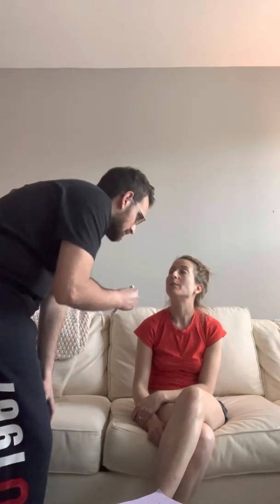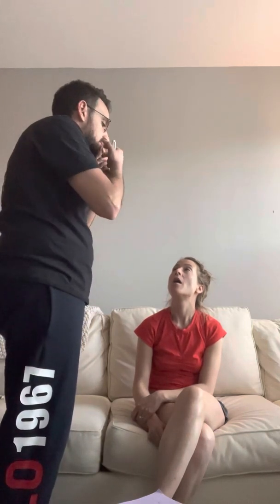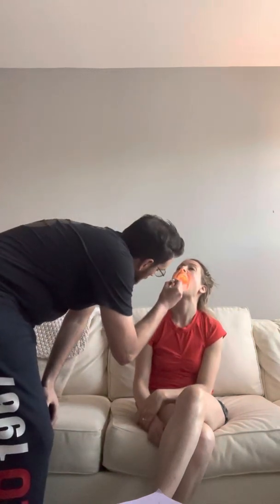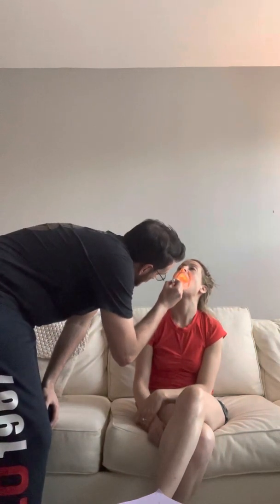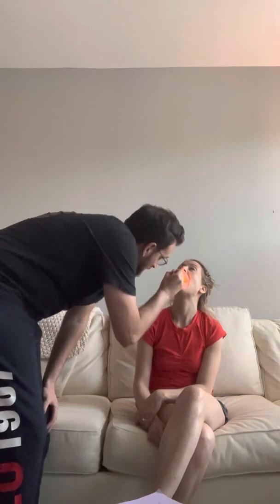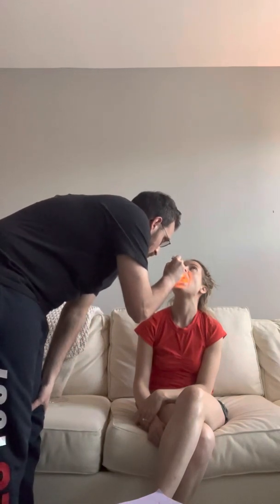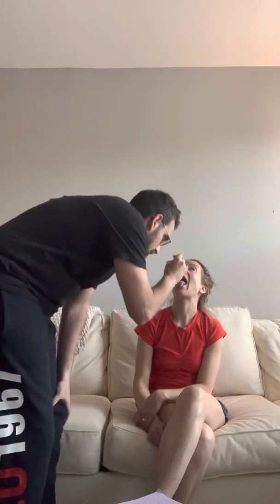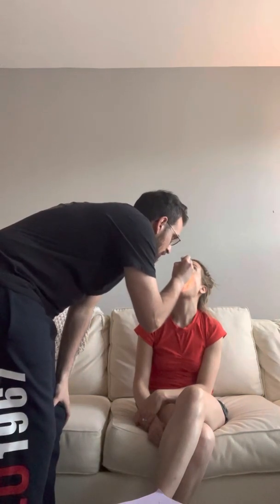You don't have to stick out your tongue. I just want to see if your soft palate, which is like the top of your mouth, is okay. Perfect. Very good. Intact. And I just want to see your tonsil area, if you can do that for me. Very good.